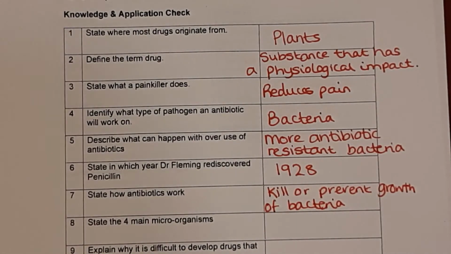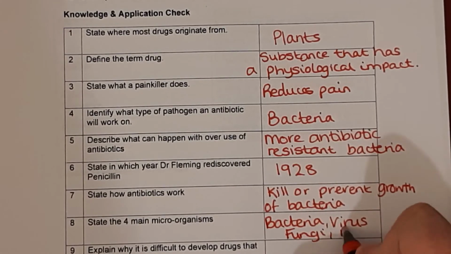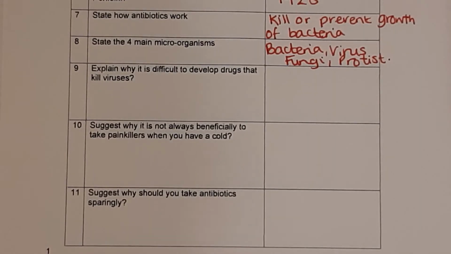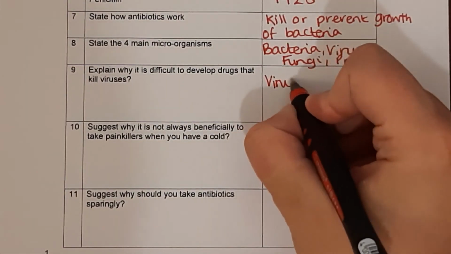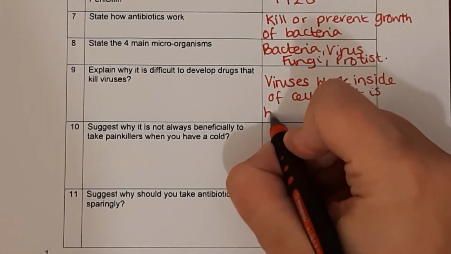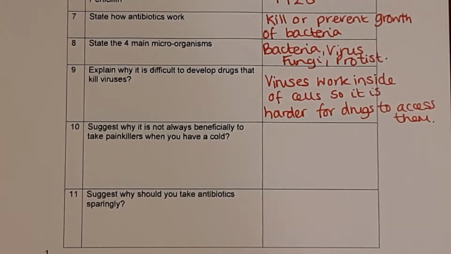Question 8. State the 4 main microorganisms. So bacteria, virus, protist, fungi. Question 9. Explain why it's difficult to develop drugs that kill viruses. So viruses work inside the cells, so it's much harder to access them. Question 10.